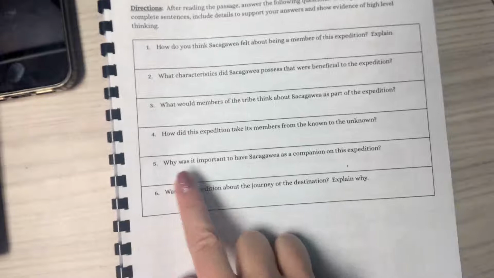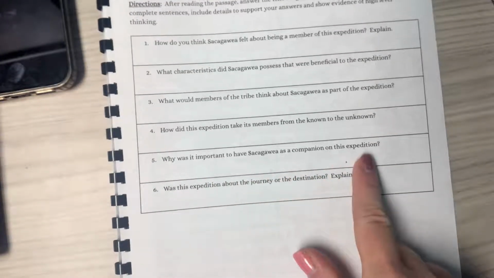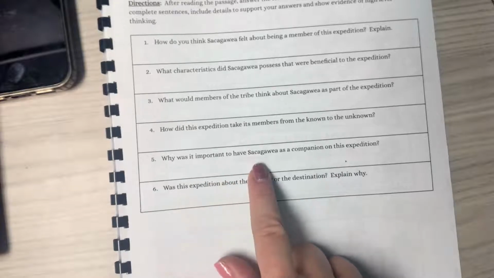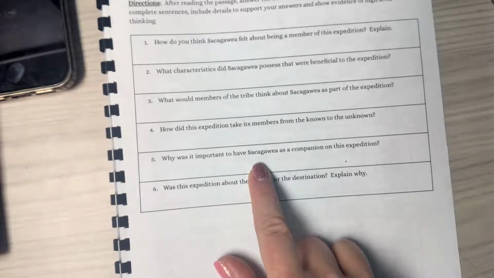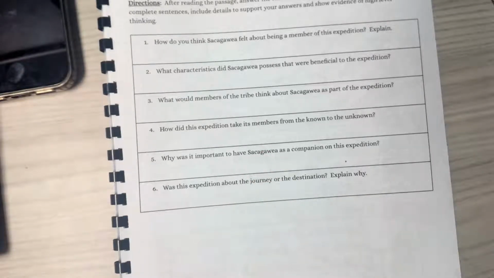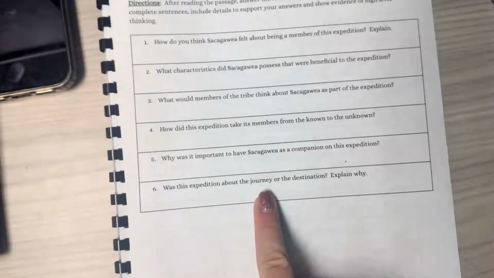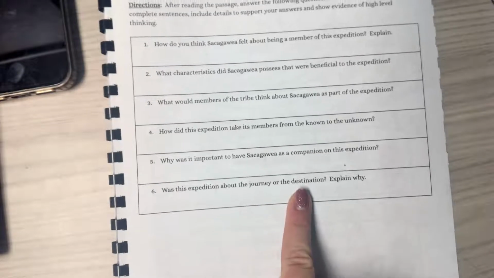Number 5, why was it important to have Sacagawea as a companion on this expedition? So why was it important for the explorers who were with Lewis and Clark? Why was it so important to have Sacagawea there with them? And number 6, was this expedition about the journey, or do you think it was about the destination?